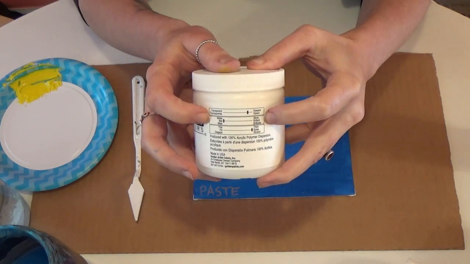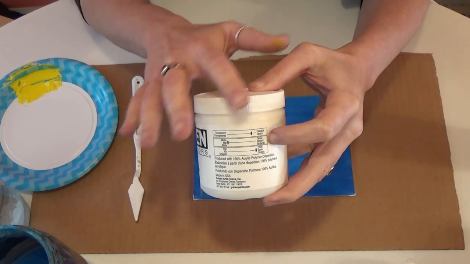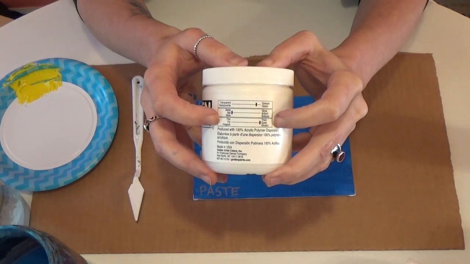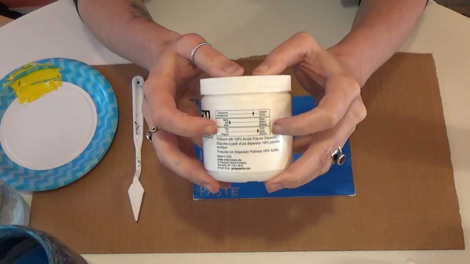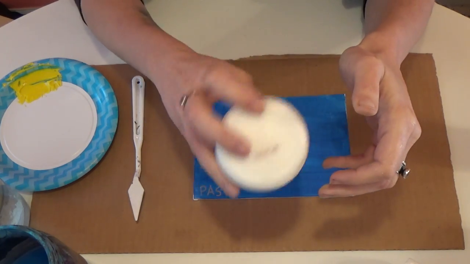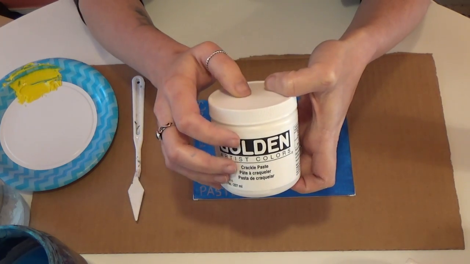The next one indicates whether this is matte or gloss, and the slider is all the way over to matte. It's a very, very matte surface, kind of has a texture similar to paper. And the next one says thin or thick, and the slider is all the way over to thick. It's a very thick paste. It's very, very lightweight and airy. And as the name paste would indicate, it's quite absorbent.